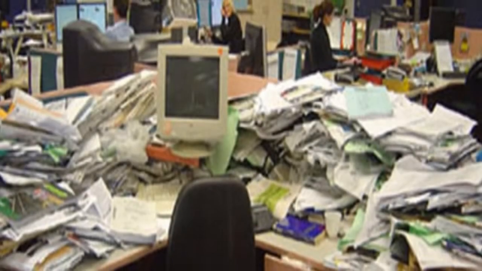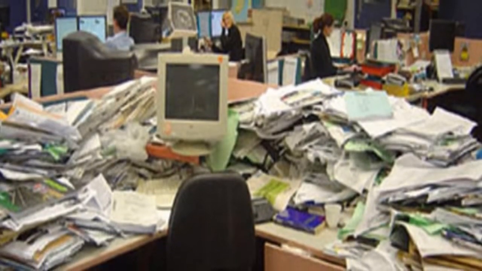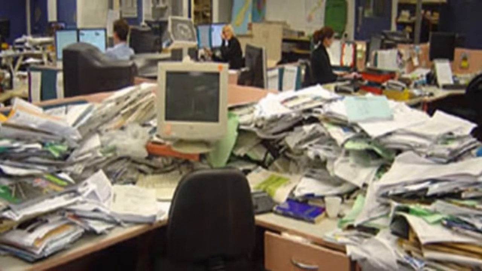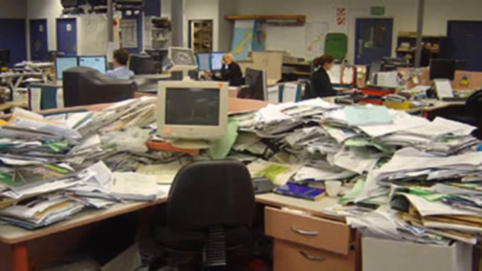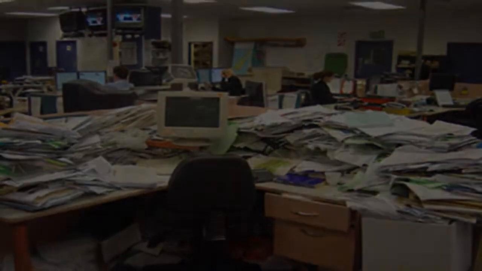Does your desk look like this? When your desk is messy, it's hard to find stuff and it slows you down. The same goes for your servers. In this episode of Bower Power, we show you how to schedule a defrag on your servers.